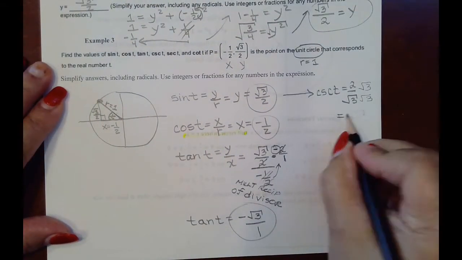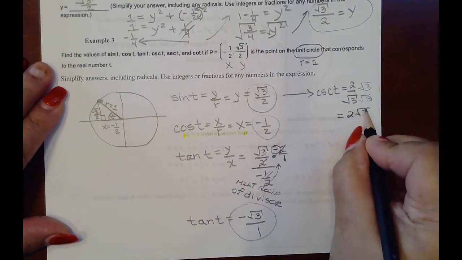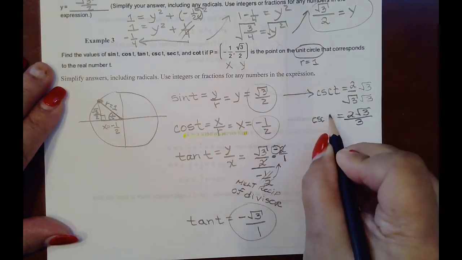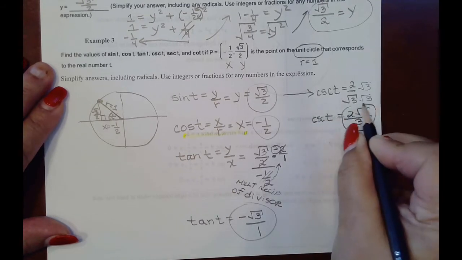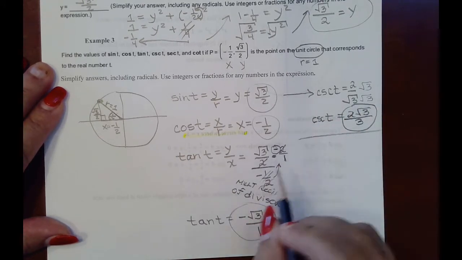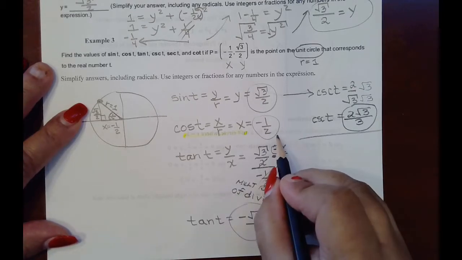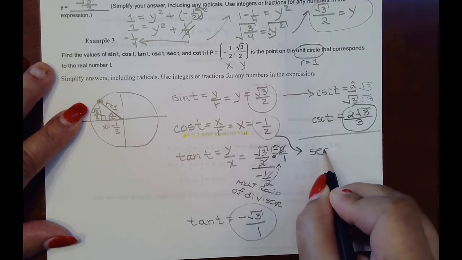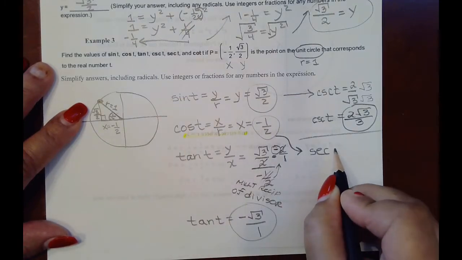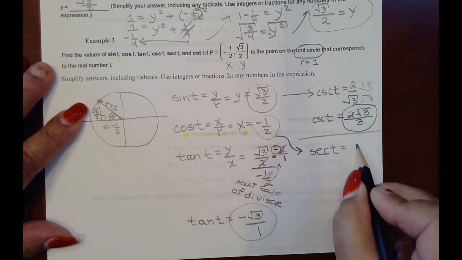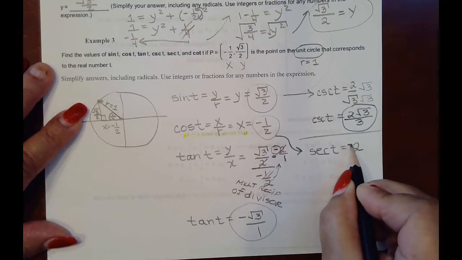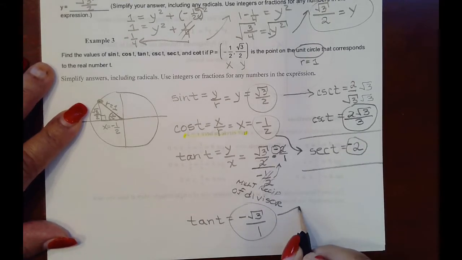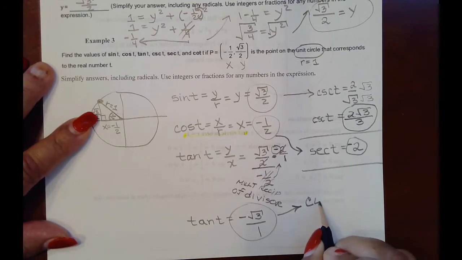Enough room there. So 2 times square root of 3 at the top, and then just 3 at the bottom. That's your cosecant value. Okay, so you have your fourth answer. Then you're going to be finding the reciprocal to the cosine, and that would be called the secant. Secant is the reciprocal cousin to cosine. Reciprocal of that, easy, just flip that over, do not change the sign. There's your fifth answer.